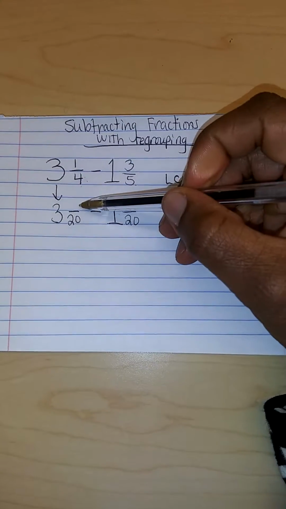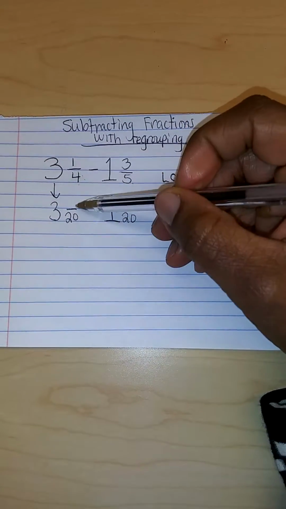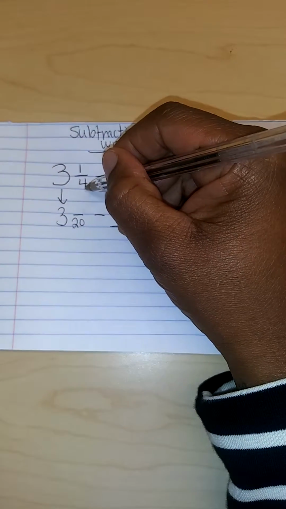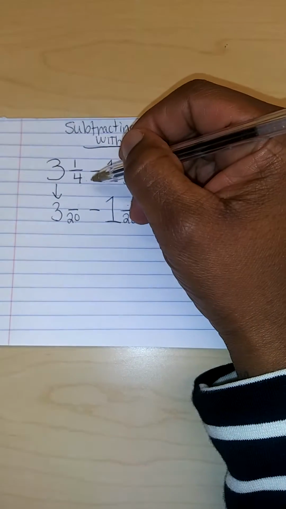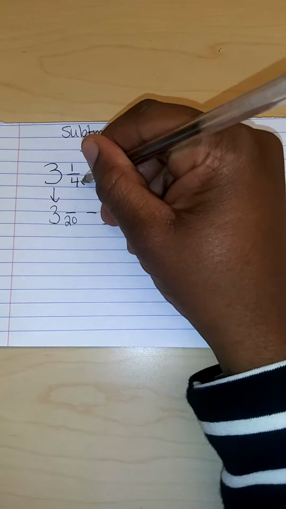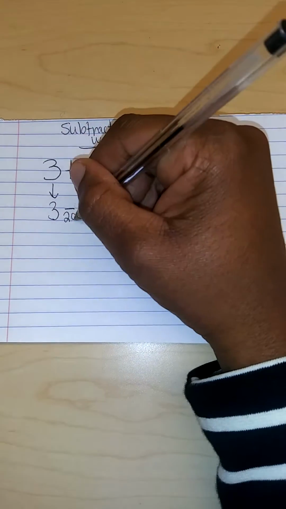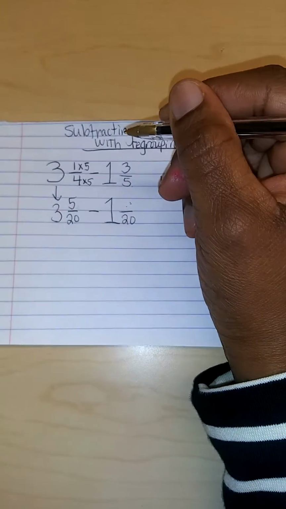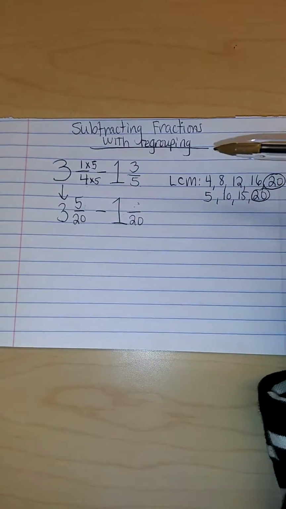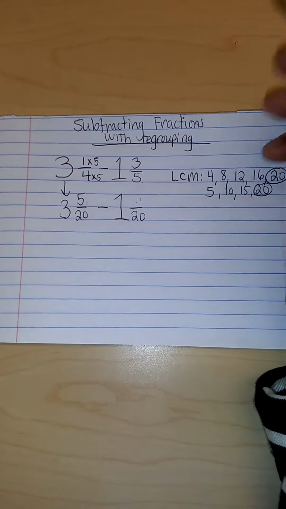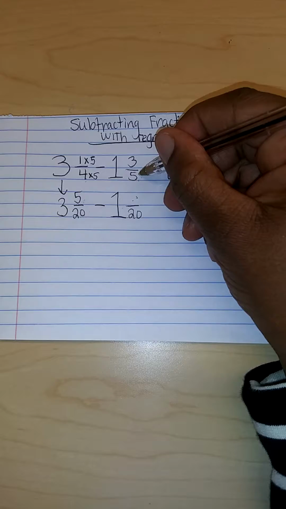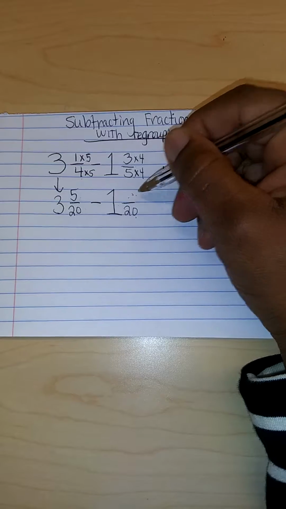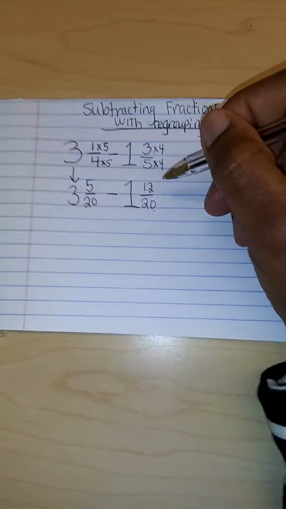So now I need to convert to find my numerators, because I cannot just drop the 1 down and I cannot just drop the 3 down. So I need to think, 4 times what factor gave me 20? It would be 5. So if I multiplied 5 times 4 to get 20, I have to multiply the 5 times 1 to get my new numerator, which is an equivalent fraction of 5/20. I do the exact same thing with the other fraction, the 3/5. 5 times 4 gives me 20. So 3 times 4 is going to get me my new numerator of 12.